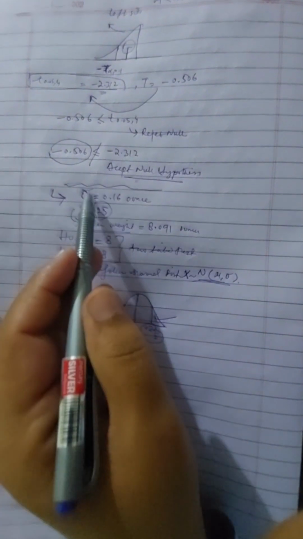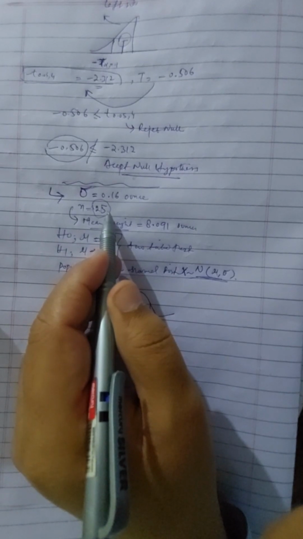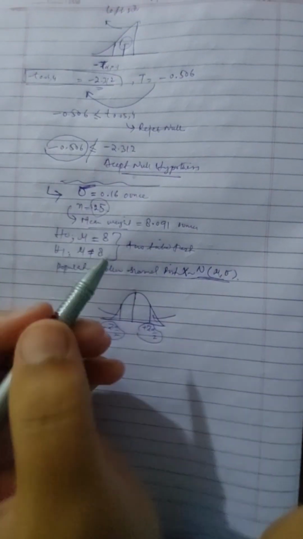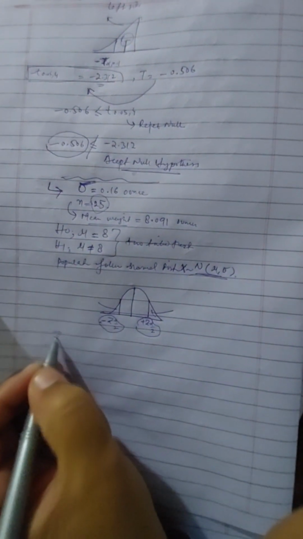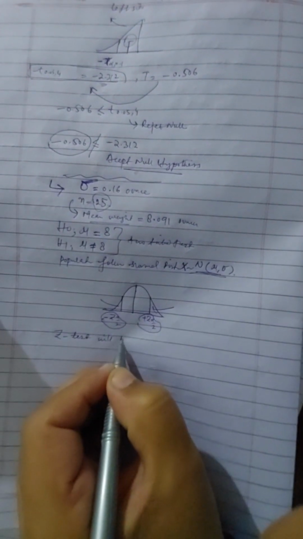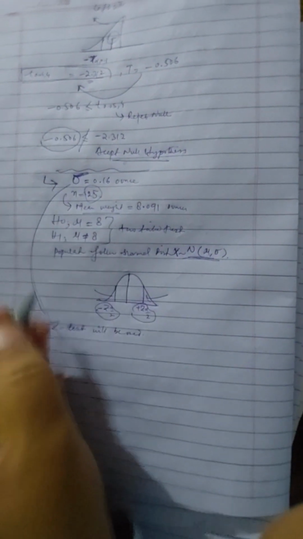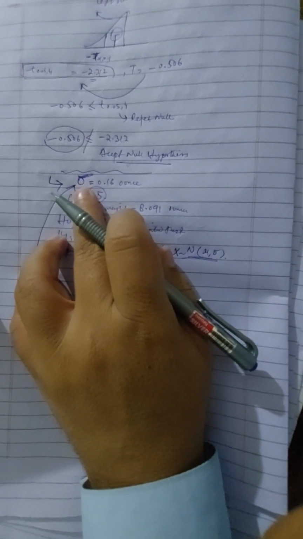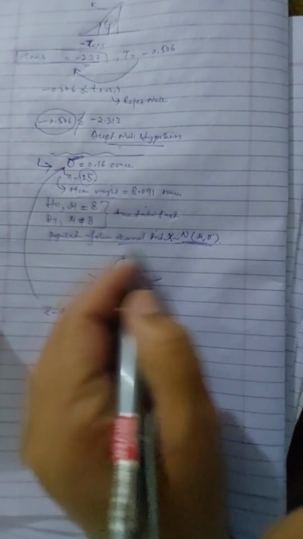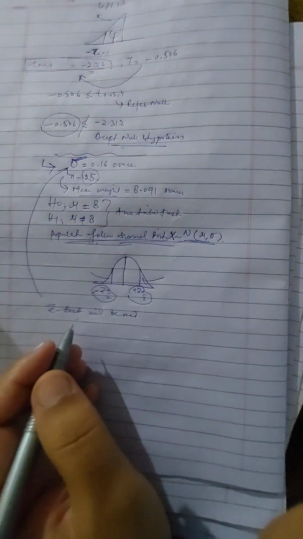So we have the standard deviation given, but the sample size is less than 30. So we will use the z statistic. The z test will be used. Why will it be used? Because we have the population standard deviation, and the population follows normal distribution. Both the conditions are met, so we will use the z test or z statistic.